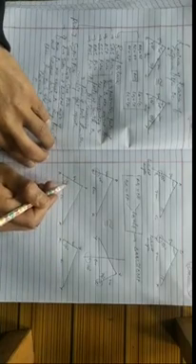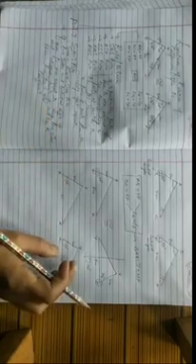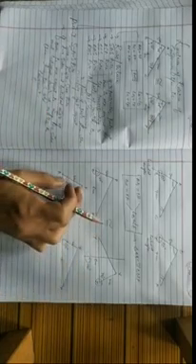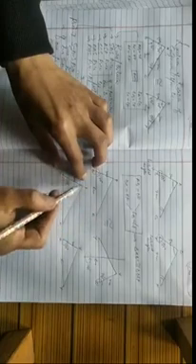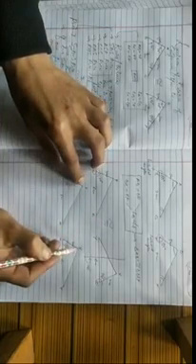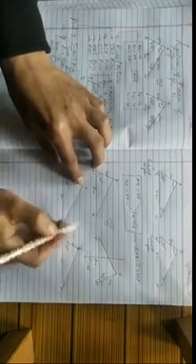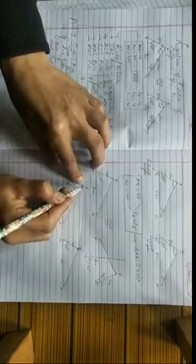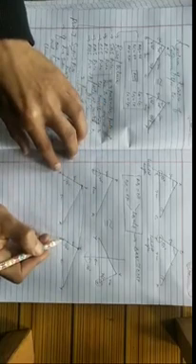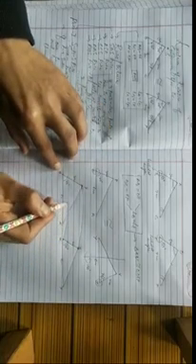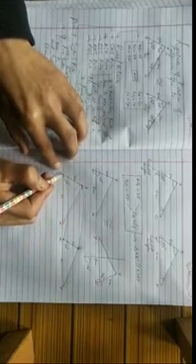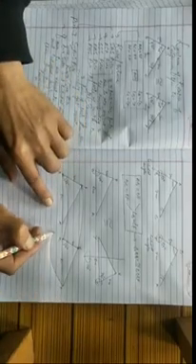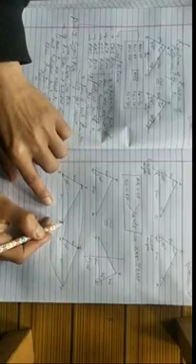Now we'll try to superpose these two triangles. We'll take this triangle and put it on this triangle PQR. At that time, vertex X will fall on the vertex P, vertex Z will fall on the vertex Q, and vertex Y will fall on the vertex R.